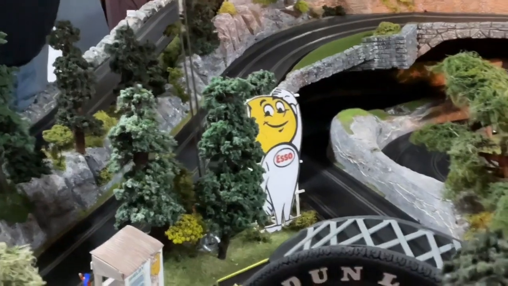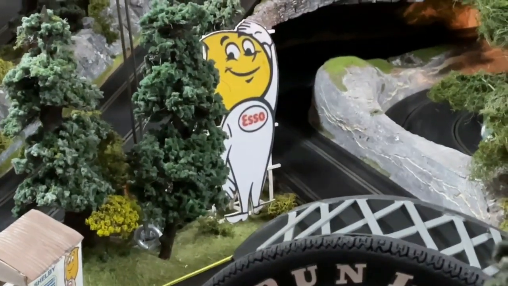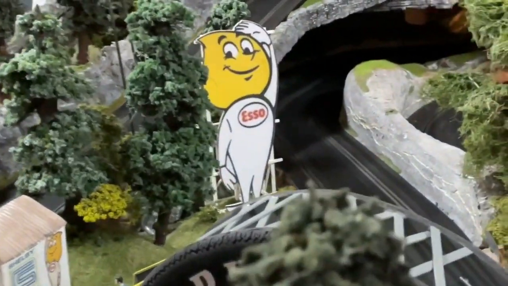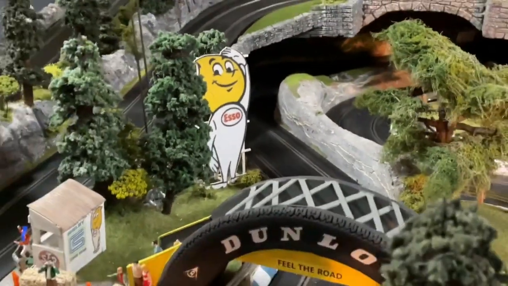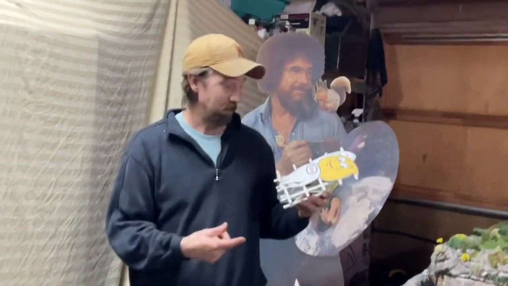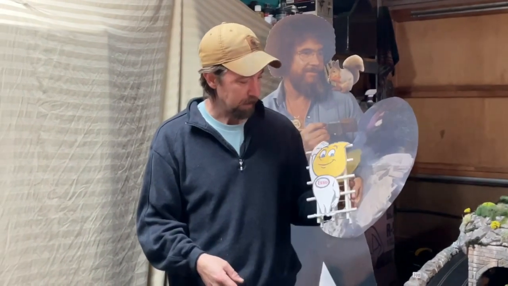So you can see what he looks like on the layout, and it completes. I always think that the Esso guy is a really cool addition to any layout. So I've got an extra Esso guy. Don't know what I'm going to do with him yet, but I'll keep you posted. But tell you what, it's pretty cool.